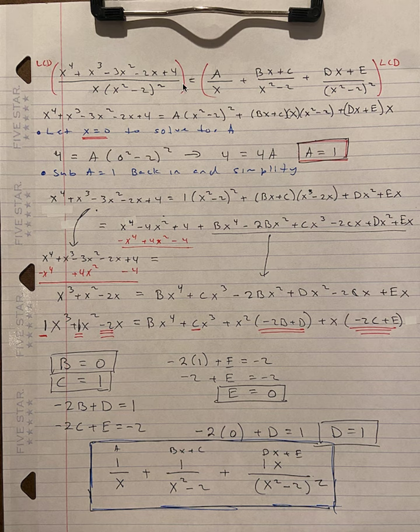So here's our original problem, and we had one linear term here, not repeated, and then we have an irreducible quadratic term right here, and this one does have a repeat. So I set up A over x, and then I did linear, right, because we do constants over linear, and then we do linear over irreducible quadratics. So Bx plus C over just the first version, and then Dx plus E over the second, to pick up both iterations of those factors.